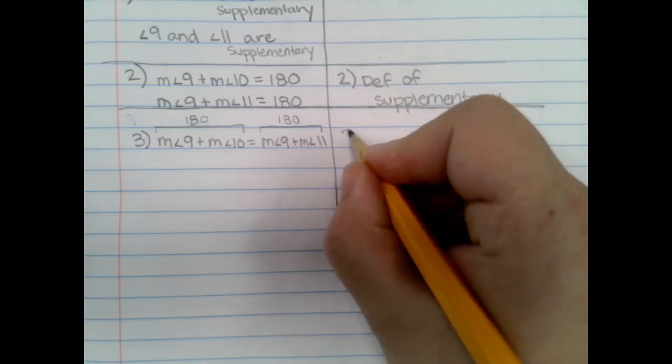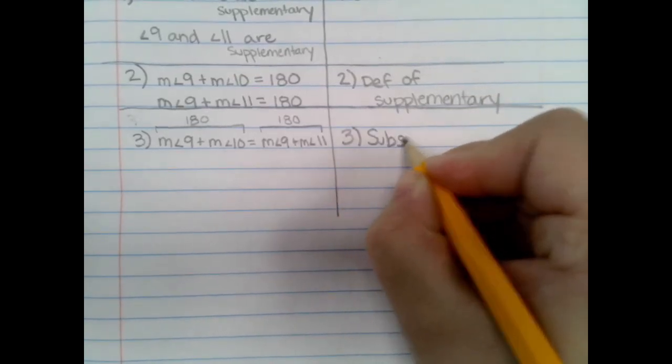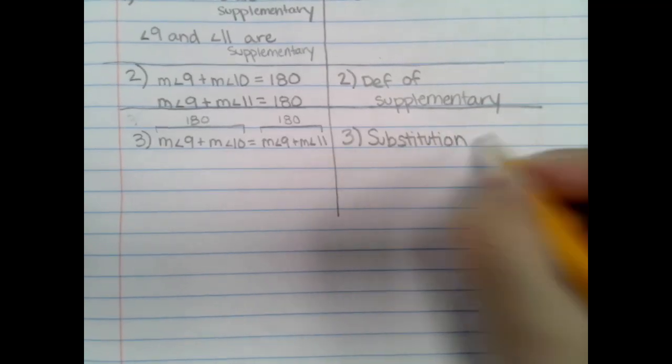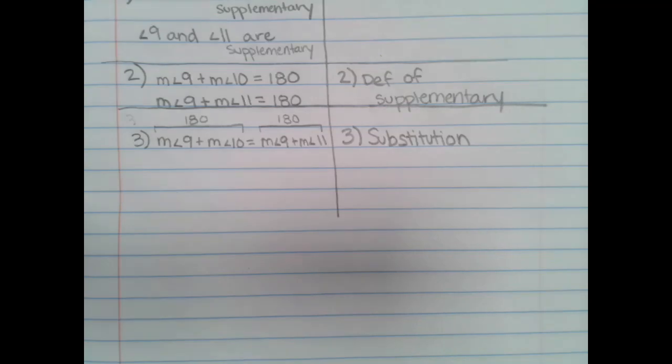So what do you call that when we switch something out for its equal part? Good, substitution. If you think about it in volleyball, basketball, football, sub means that you're subbing out, you're switching someone out. Okay, but when you switch someone out, you want to switch out somebody that's equal. Someone that has that same amount.